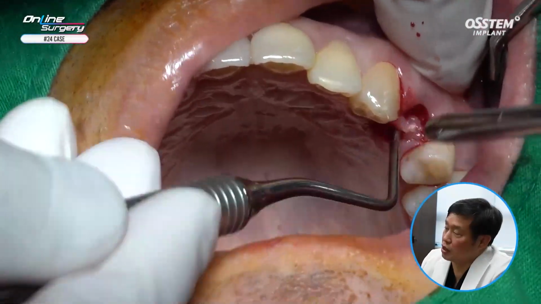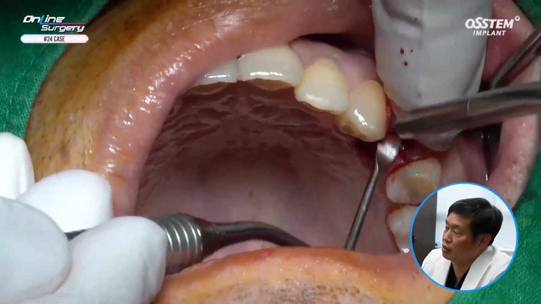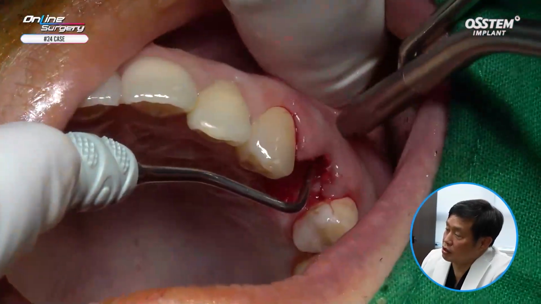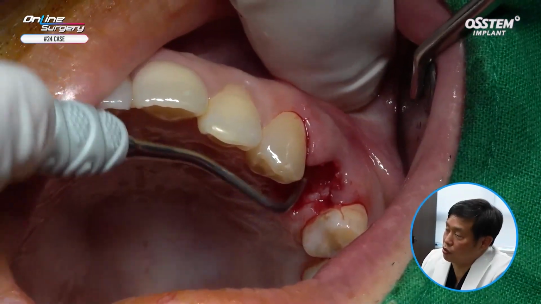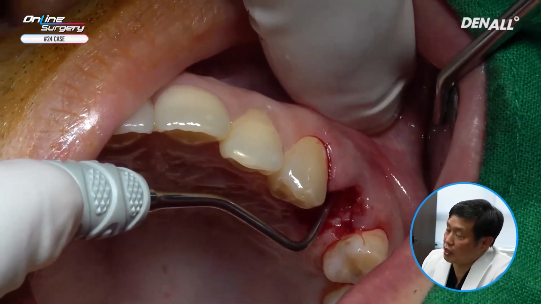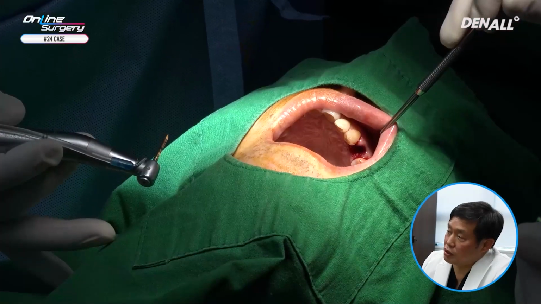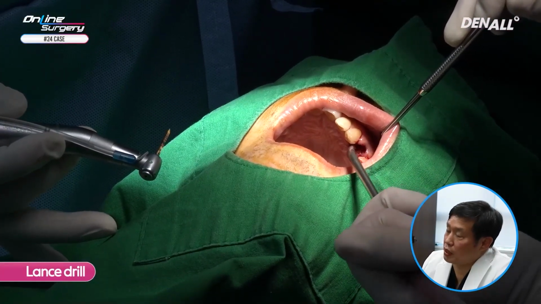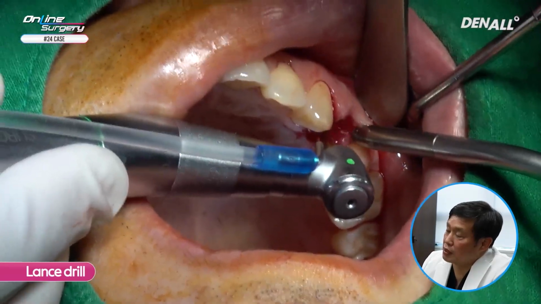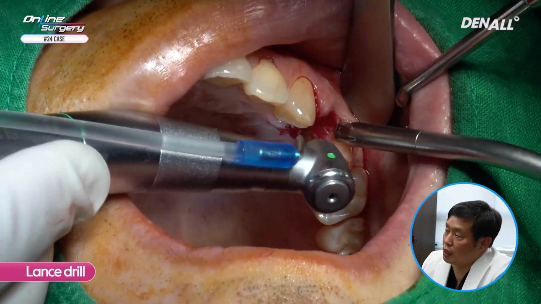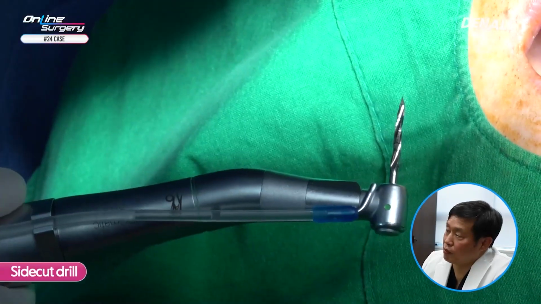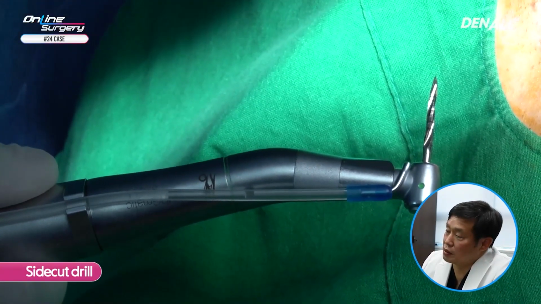Curettage has been done because immediate implant placement will be done. Granulation tissue needs to be fully removed. You can see that there's very little buccal wall, and exposure can be observed. When you do immediate implant placement, if you place the implant more palatally, it'll be better. Lance drill is used. And within the extraction socket, I'm positioning it towards the palatal side.